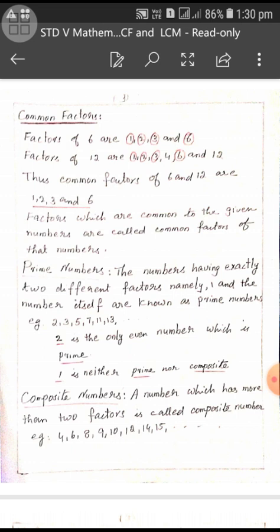Now next part is prime numbers. The numbers having exactly two different factors, namely 1 and the number itself, are known as prime numbers. Example 2, 3, 5, 7, 11, 13, etc. Among this set of prime numbers, 2 is the least prime number and 2 is the only even prime number. Except 2, all other prime numbers are odd numbers, but all odd numbers are not prime numbers. For example, 15 is an odd number, but 15 is not a prime number.